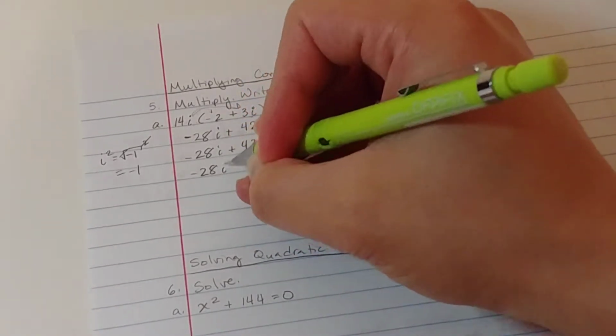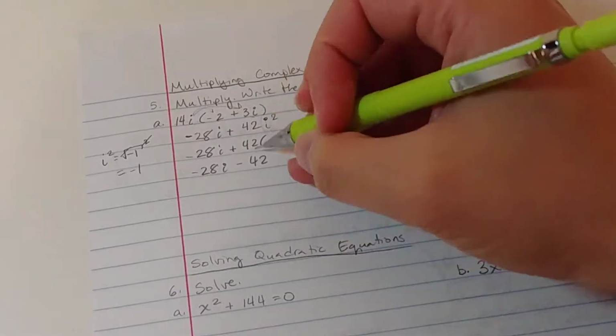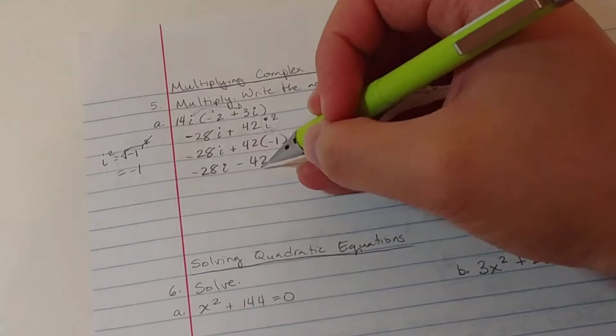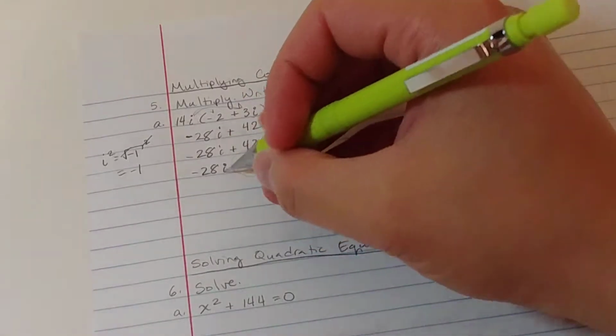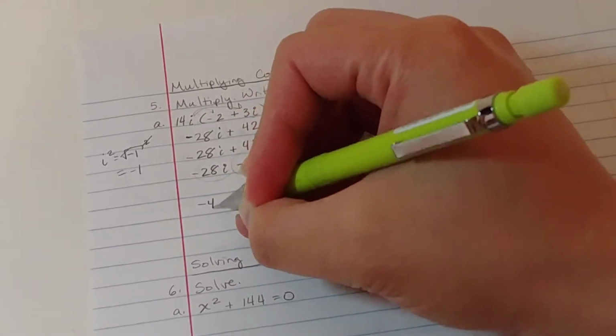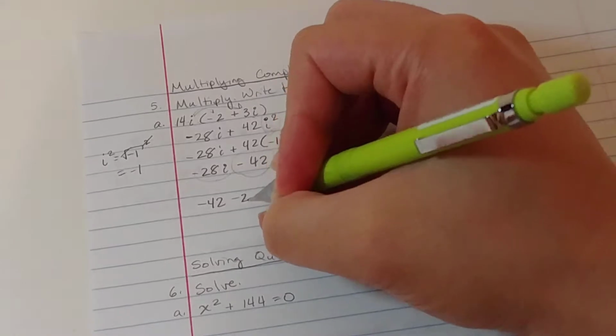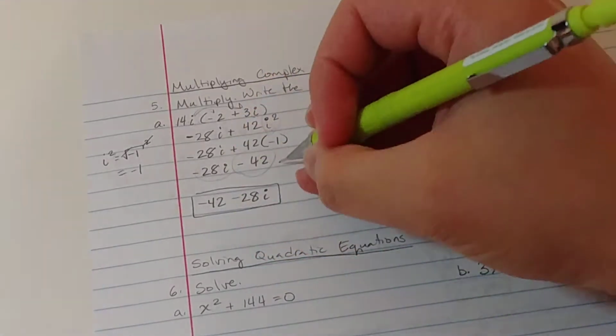And I'm just going to do an extra step here. So negative 42. And standard form is where the real number goes in front and the imaginary number goes in the back. So we have negative 42 minus 28i. That's it.